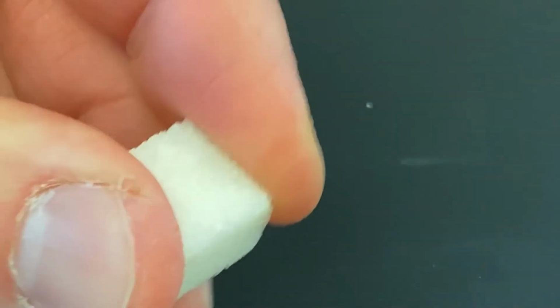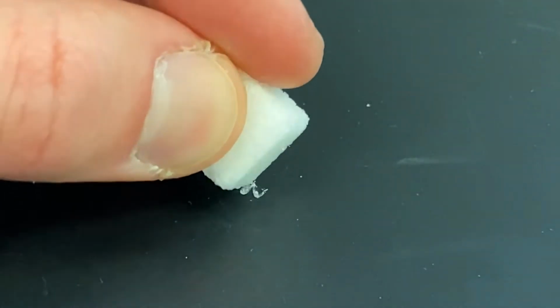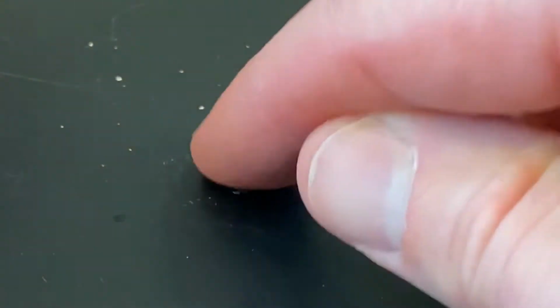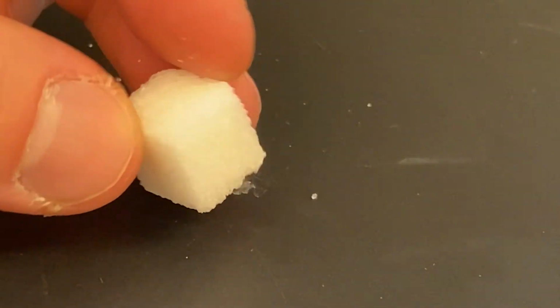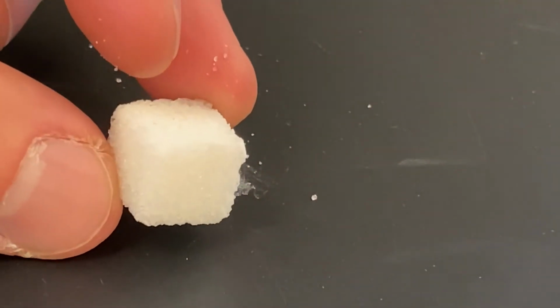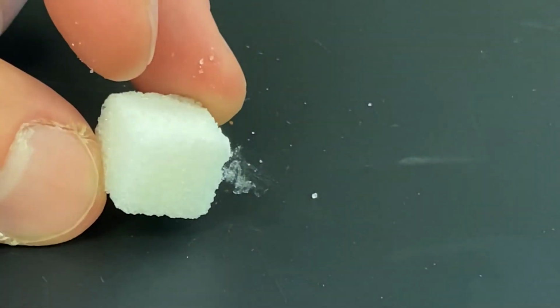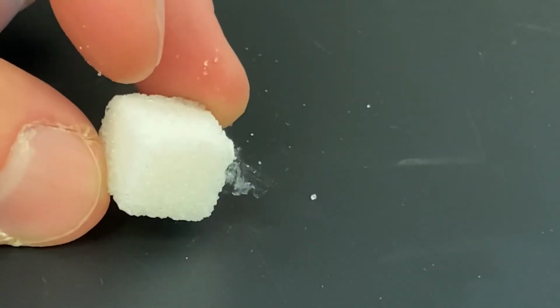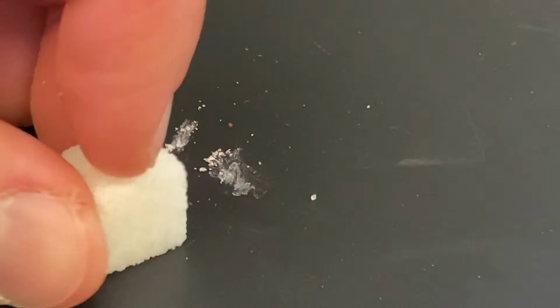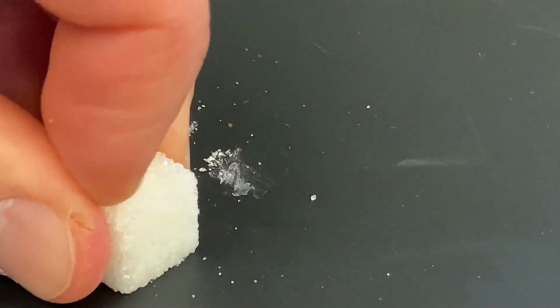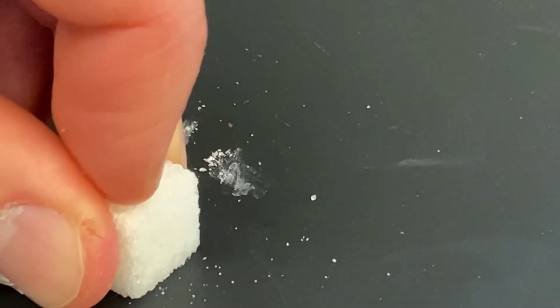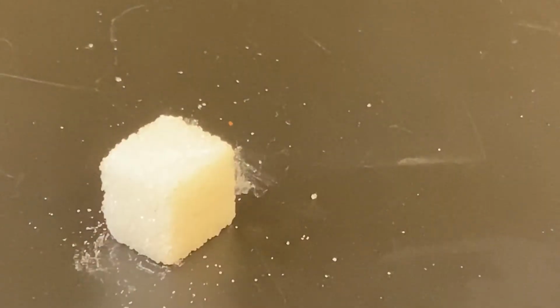In terms of hardness, it is pretty hard, but if I take it and I just scrape it on the table, don't worry, I'm not scratching the table. That's actually the sugar that you see scraping off of the cube. You can see I shaved it off very easily. So it is hard, but it has a little bit of give to it in that when I scrape it, I can easily take my fingernail even, and you can see I can scrape all those pieces of sugar off.